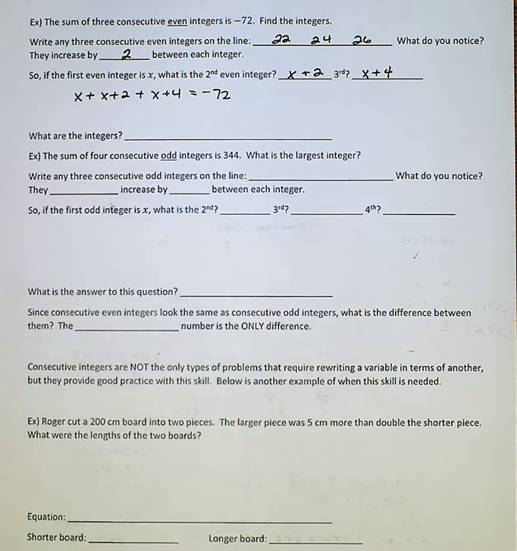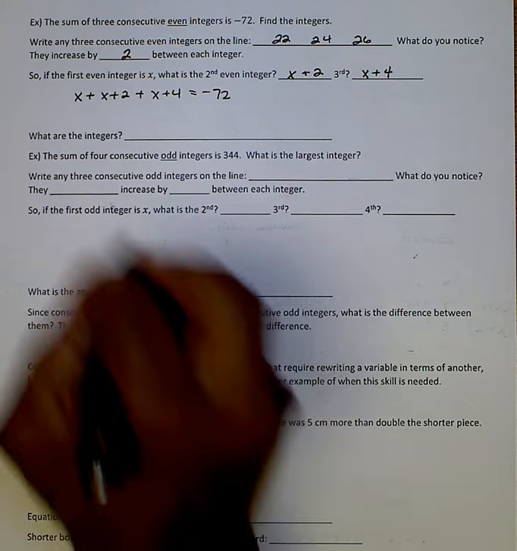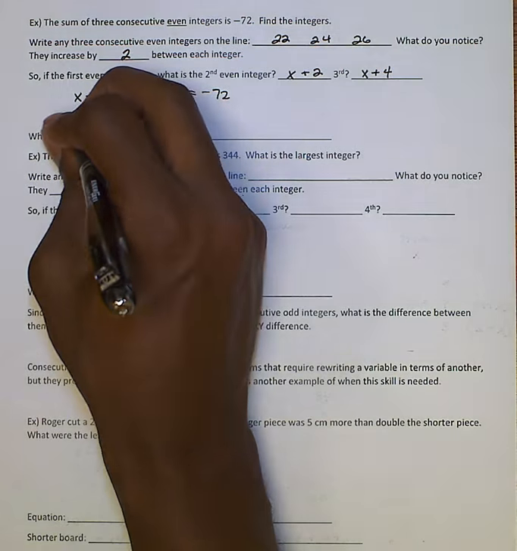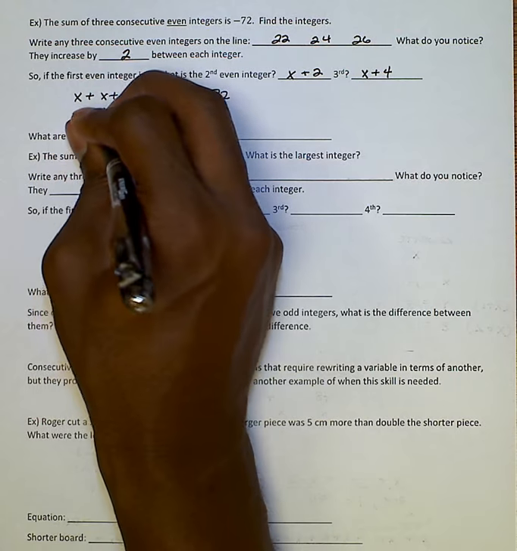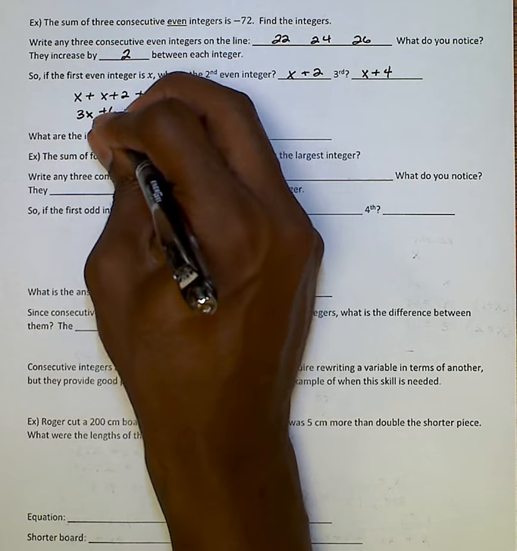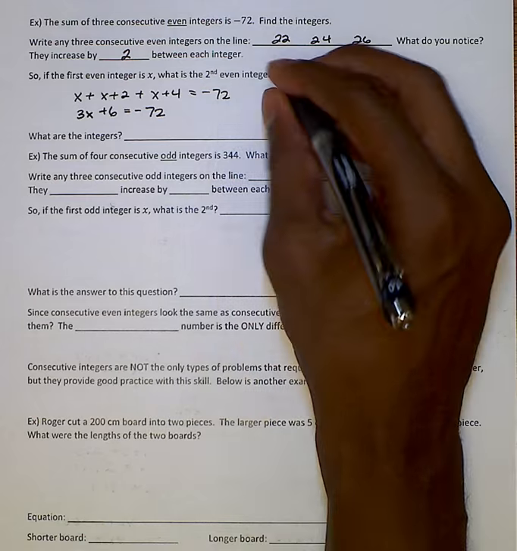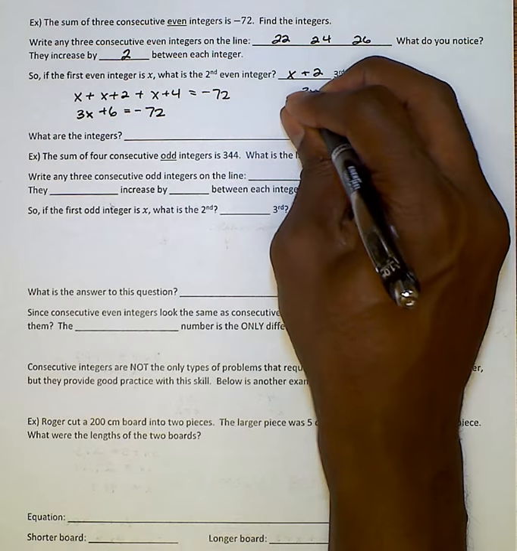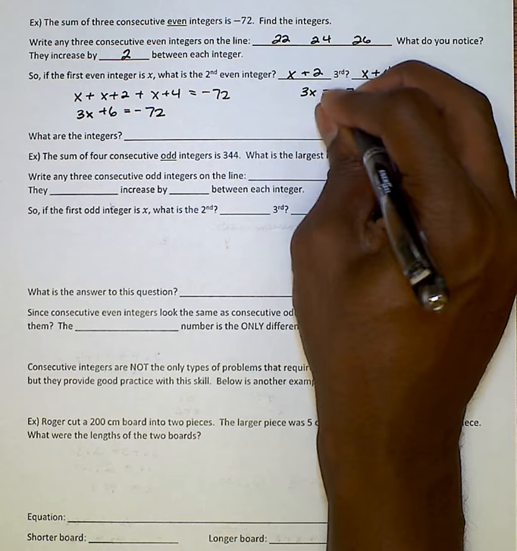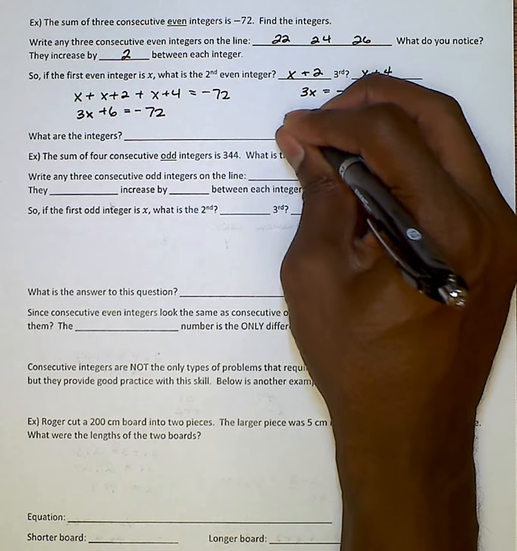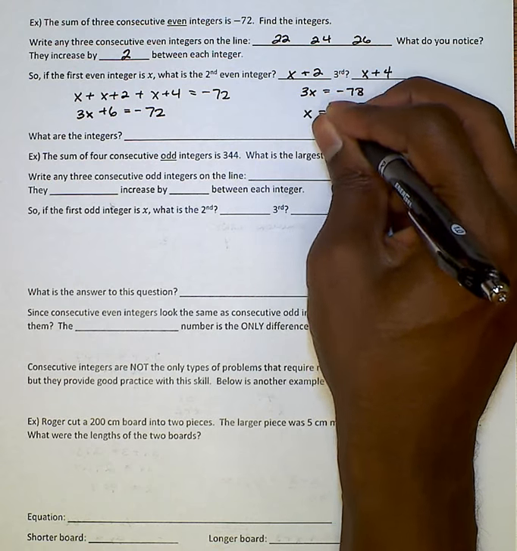Okay, you can try to go forward and solve this if you want to, or you can follow along with me still. 3x plus 6 equals negative 72. I'm going to subtract 6 from both sides. 3x equals negative 78. Divide by 3, then x will equal negative 26.